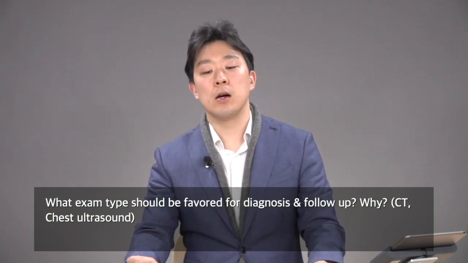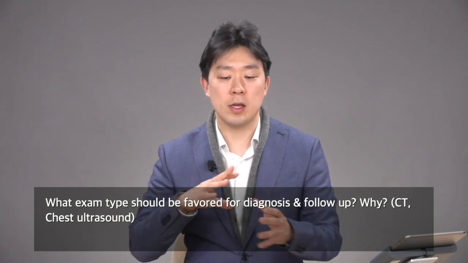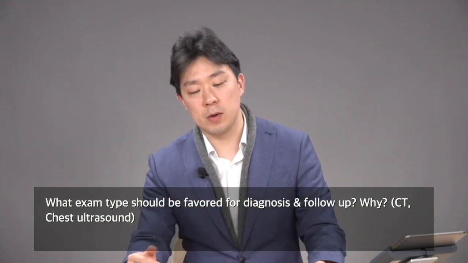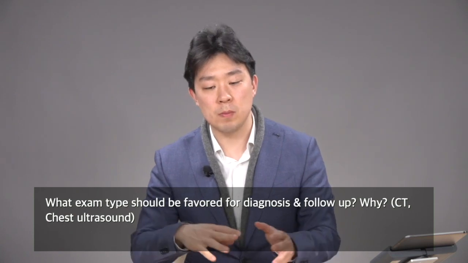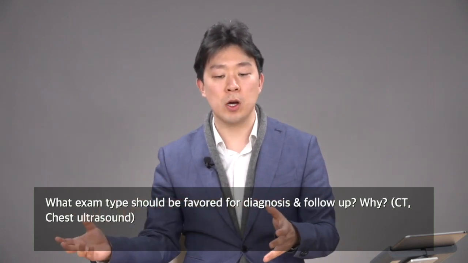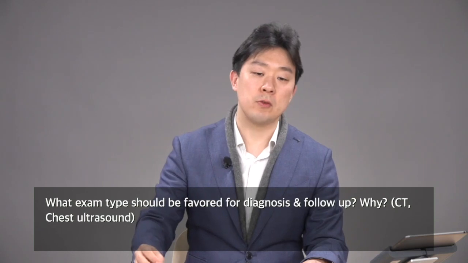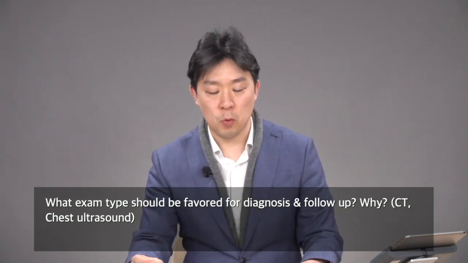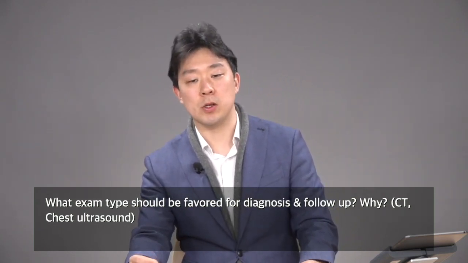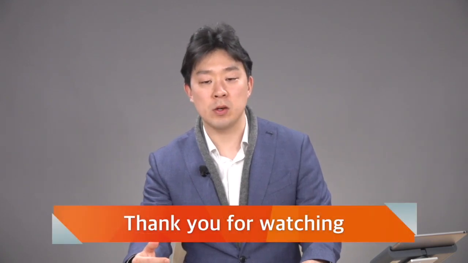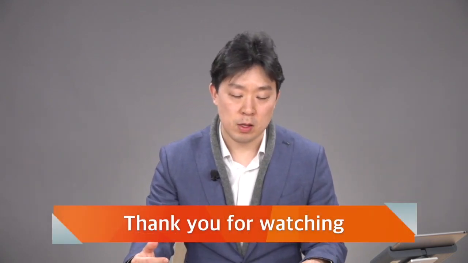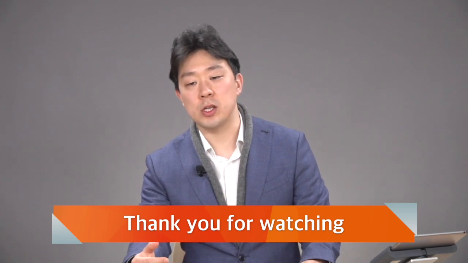So I think the chest ultrasound may need some time to be implemented in the clinical practice for imaging workup of COVID-19 patients. And if you want further information, please refer to the recent publications of the Florida Society in Radiology and Chest Journal. Thank you.